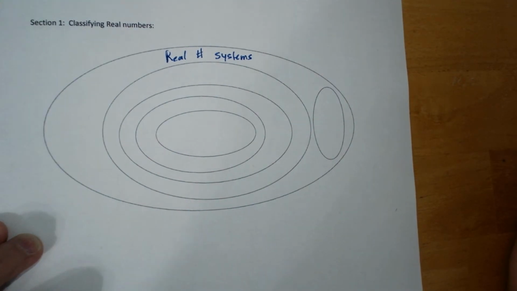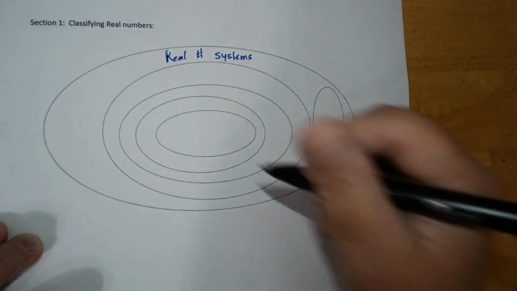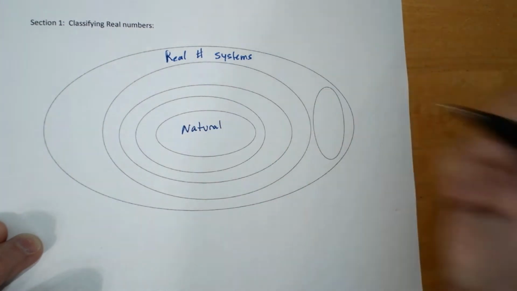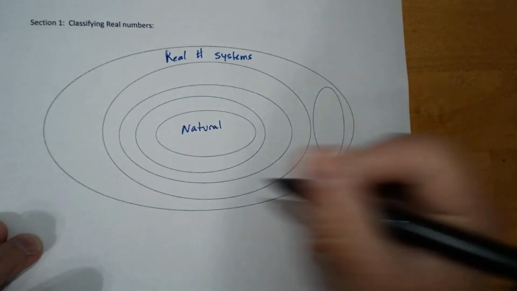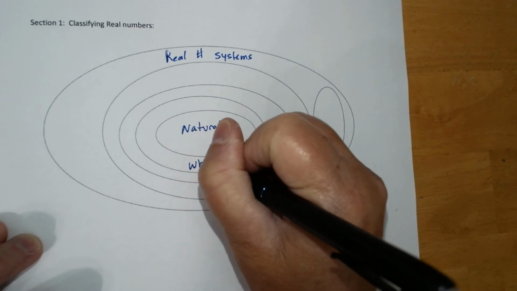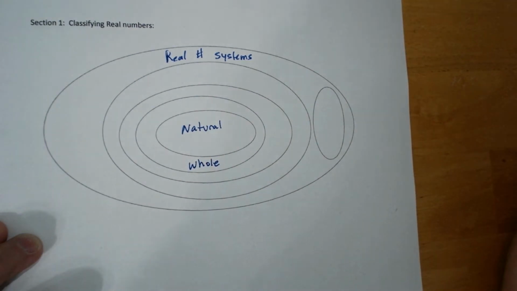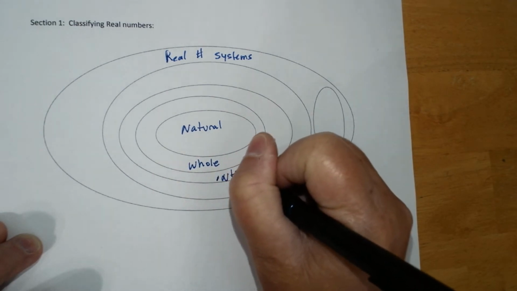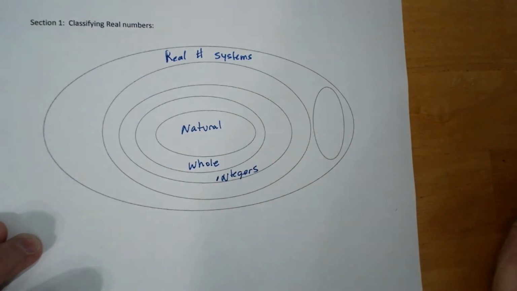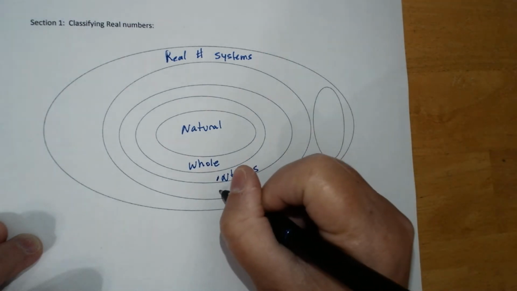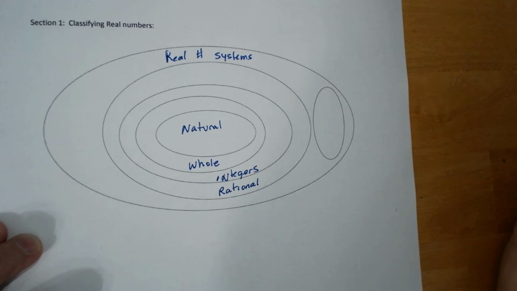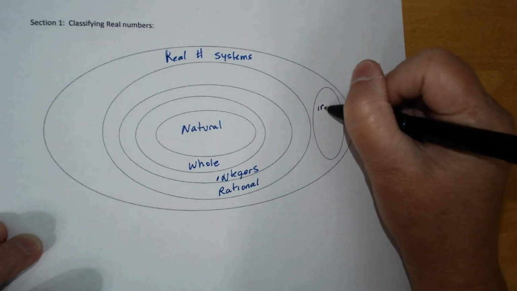Okay, first of all, we're going to start very in the center, and we're going to have natural numbers. And then going out, we're going to have whole numbers. And then we are going to have integers. And then we are going to have rational numbers. And then we are going to have irrational numbers.